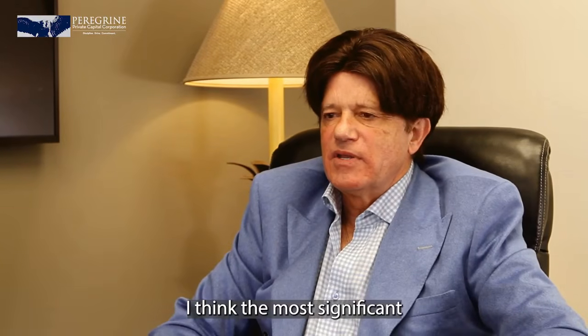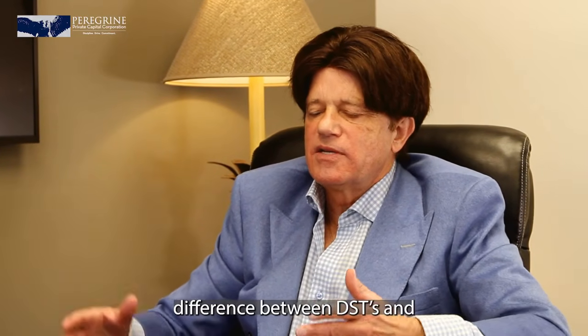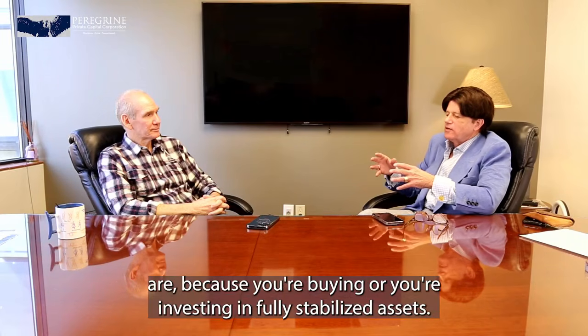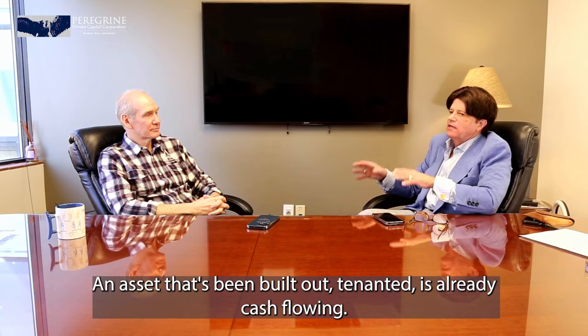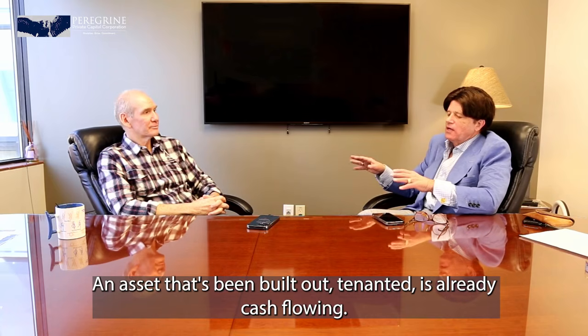I think the most significant difference between DSTs and OZ zones or OZ funds is that with DSTs, you're investing in fully stabilized assets, an asset that's been built out, tenanted, and is already cash flowing.